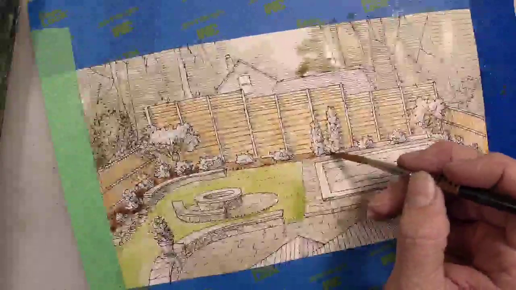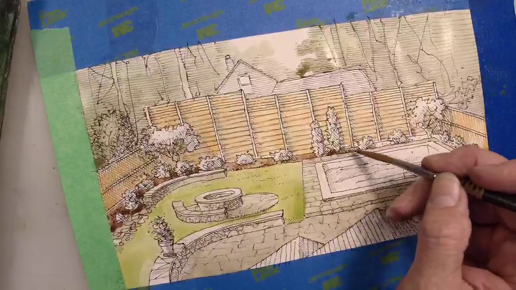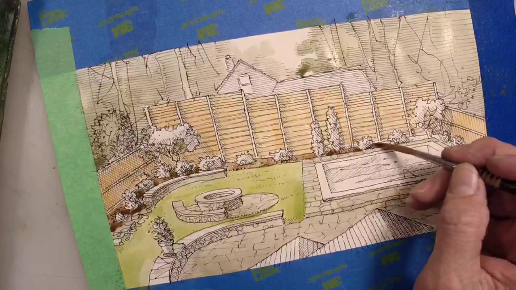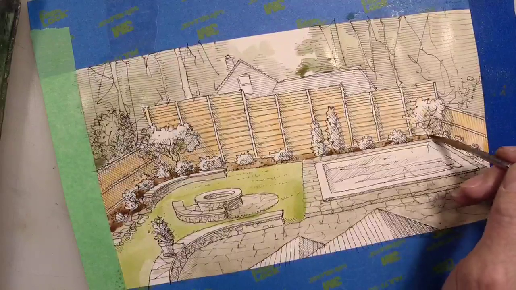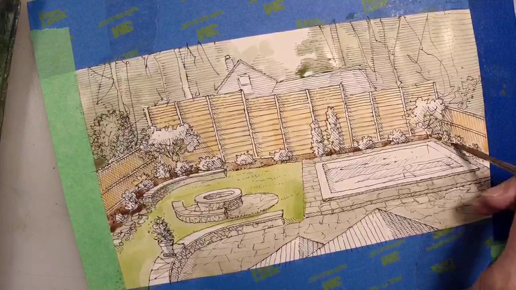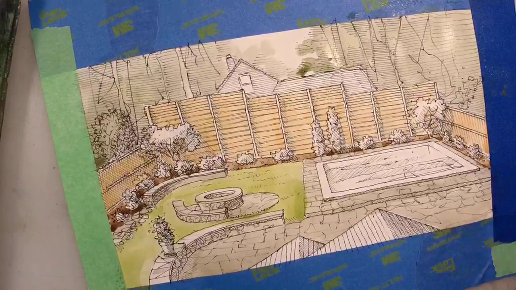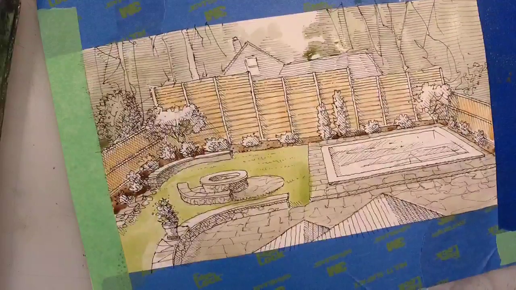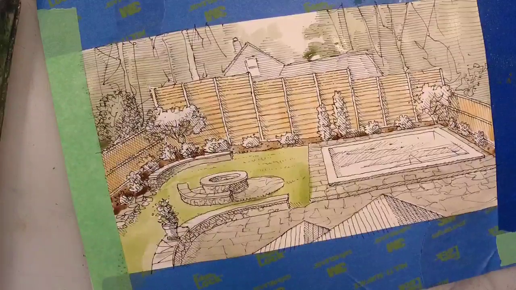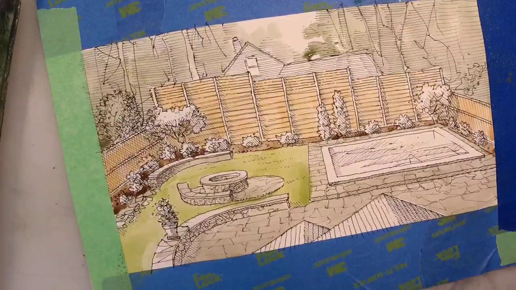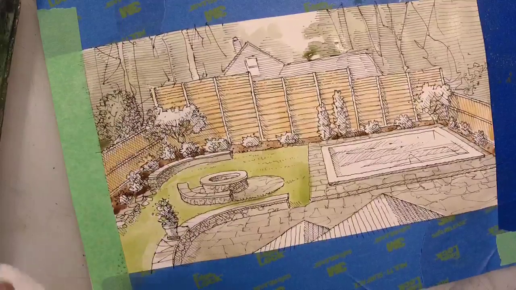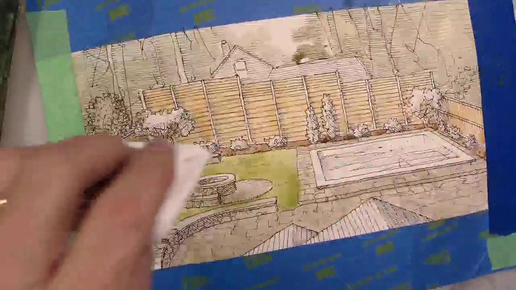Again, pretty much everything I'm doing here is designed to just get the job done quick. It's a little bit dark over on this end, so I'm going to blot it up a little bit with a tissue. Here. Good enough? All right.